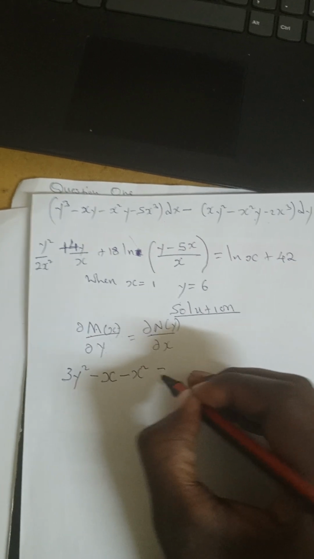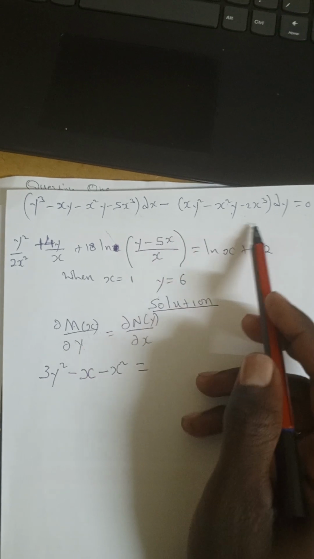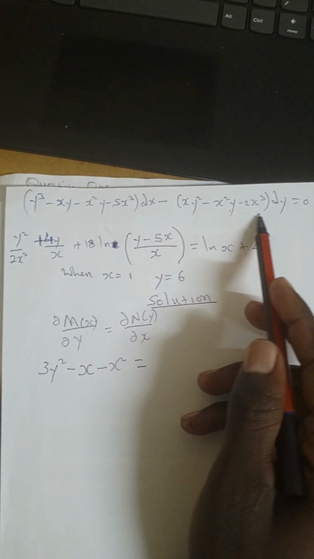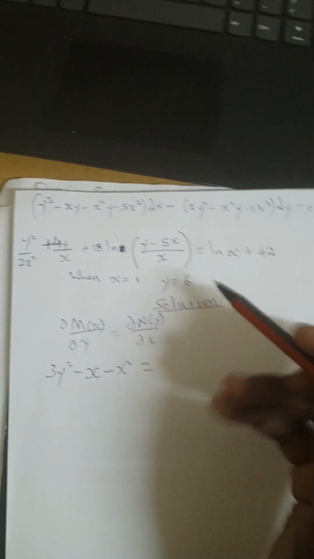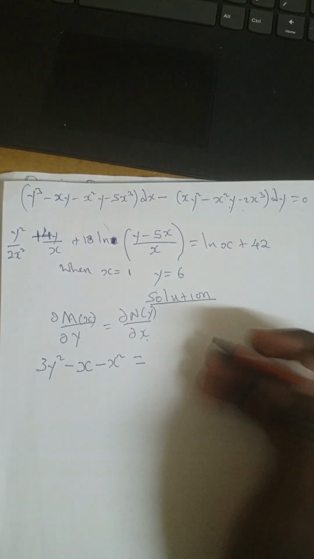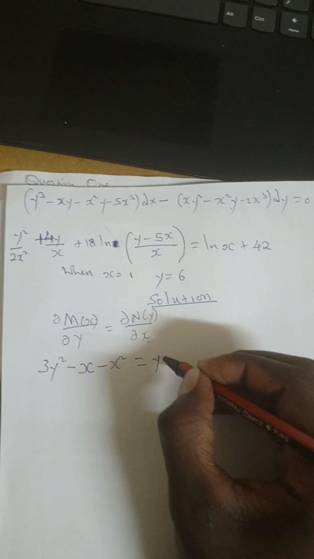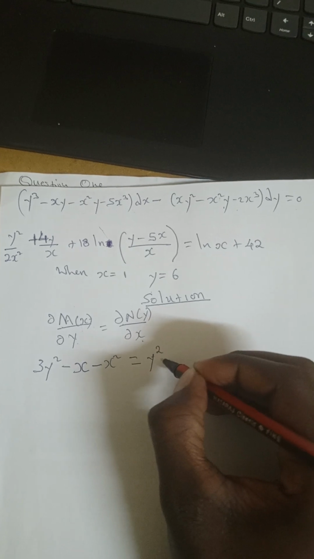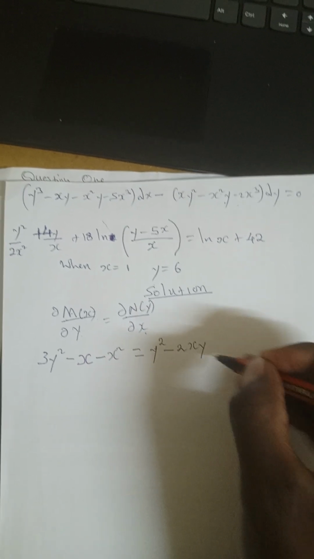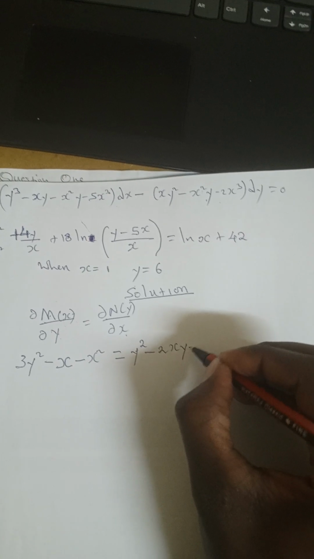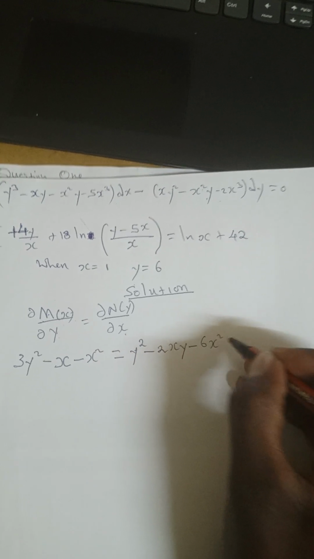Then it must be equal to whatever we find when we differentiate N with respect to x. Differentiating the first part with respect to x, we find y squared. For the second part, it's going to be 2xy. Then the third part, I'm going to have minus 6x squared.